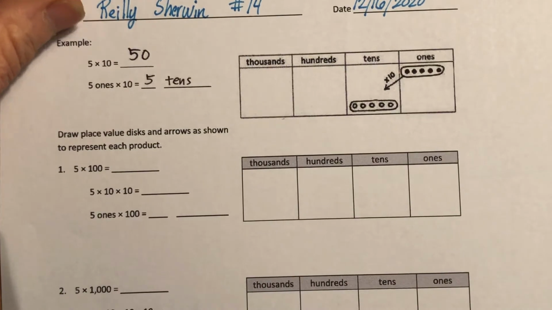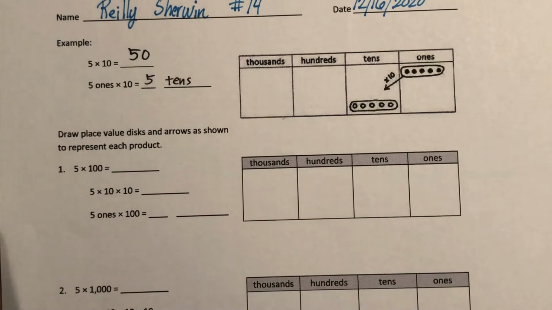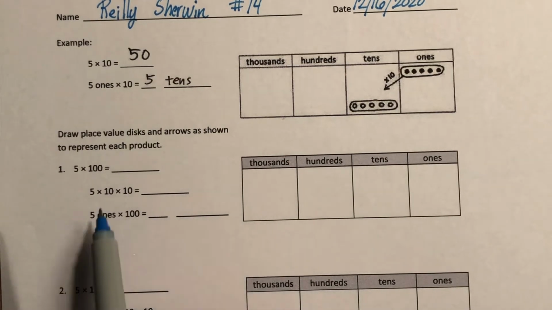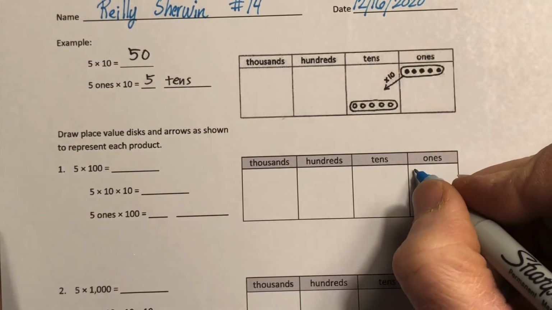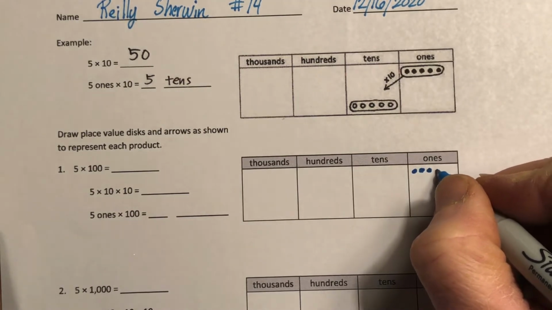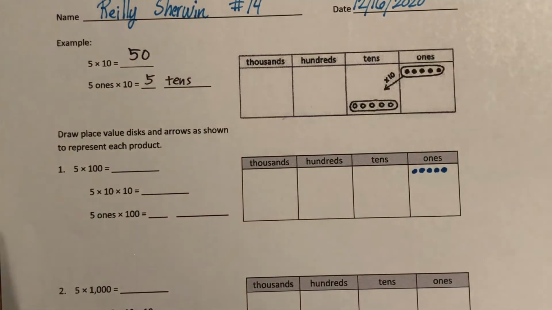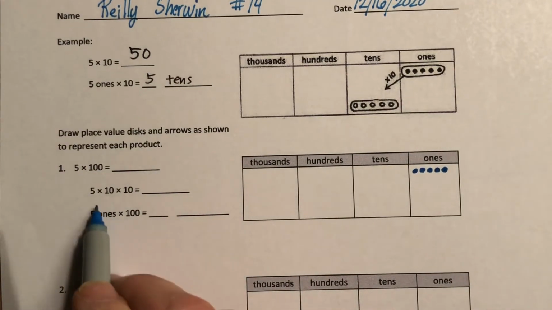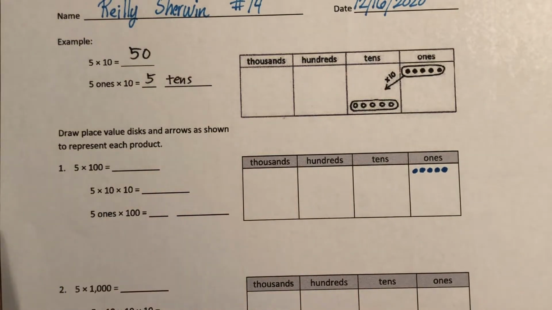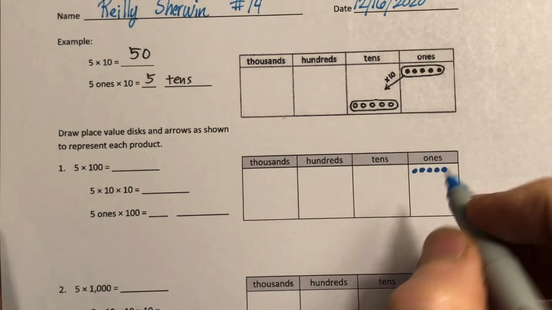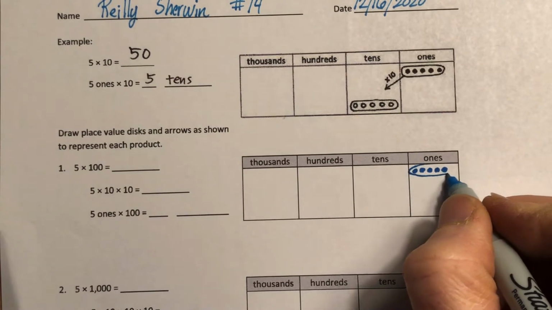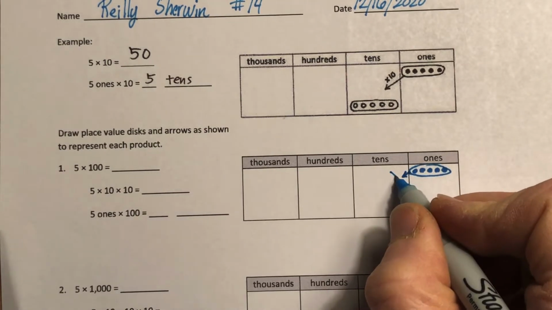Okay, so here I see 5 times 100. So what I want to do is say, all right, 5 times 100. Let's do 5 times 10 times 10. So the first thing I'm going to do is do 5 times 1. So let's show those 5 ones. I'm just going to write those in over here. 1, 2, 3, 4, 5. So what I did off the bat was 5 times 1. And then what I'm going to do is take all of that and multiply it by 10.